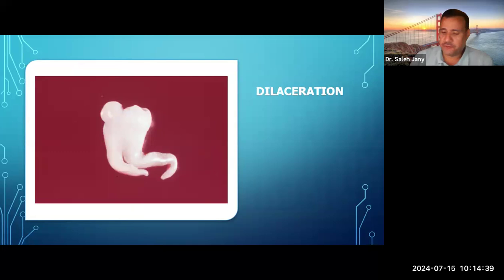Dilaceration. With dilaceration, the root will be rotated like that. I've seen it in a central incisor. What happened? Imagine a child 4 years old. They have the baby tooth here and the adult tooth on top of it. The adult tooth is growing, the root is not complete yet. So if the child falls on the baby tooth, it will hit the adult tooth inside the bone, and the adult tooth will change position. So the root is going to be dilacerated. Dilacerated means abnormal shape of the root.